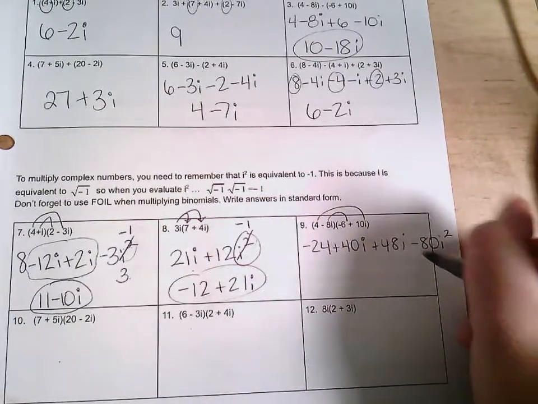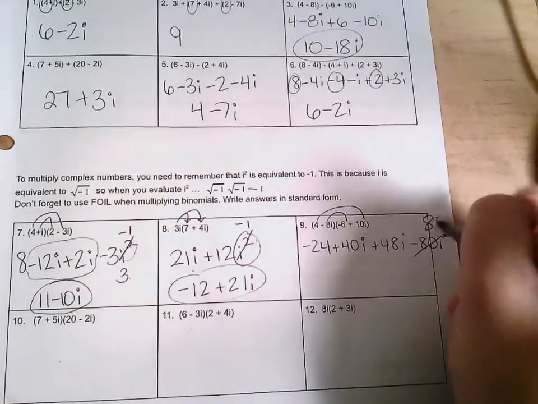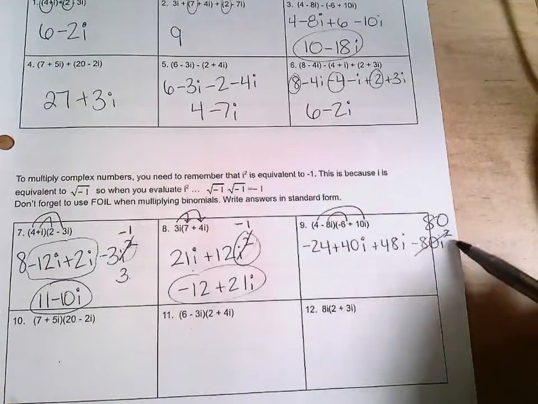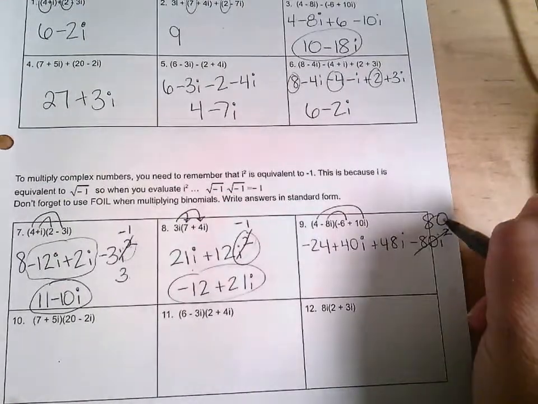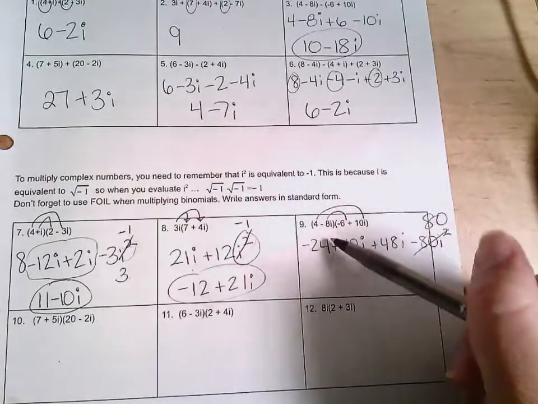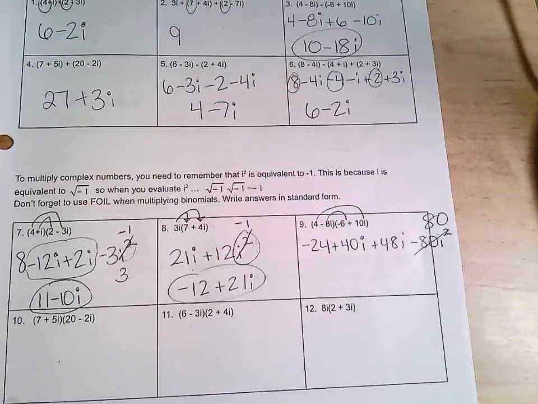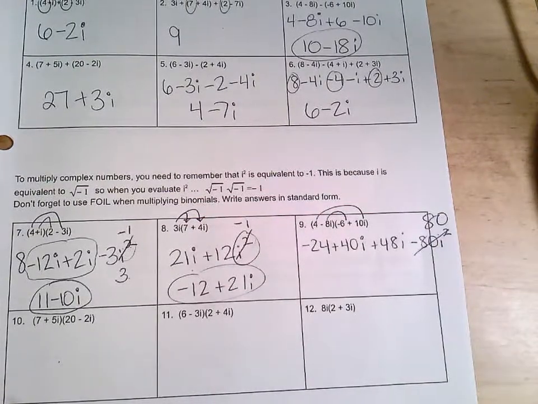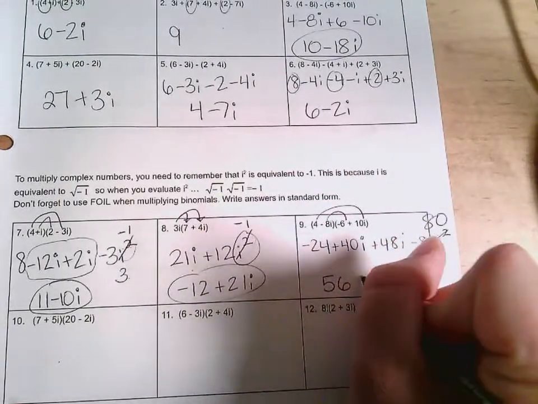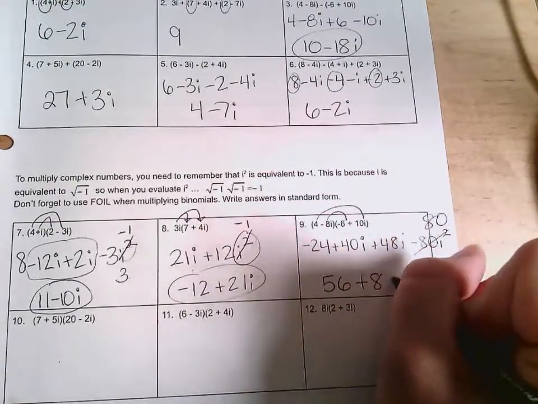And negative 80i squared is actually positive 80 because it's negative 80 times negative 1. So I have positive 80. I'm subtracting 24. So 80 minus 24 is a total of 56. And I'm adding 88i.